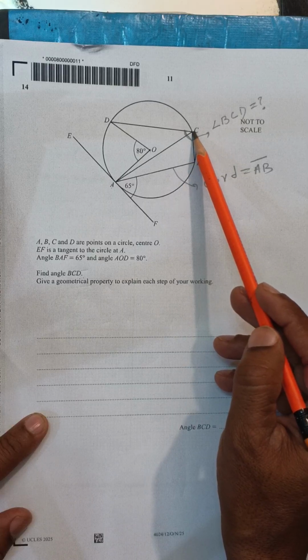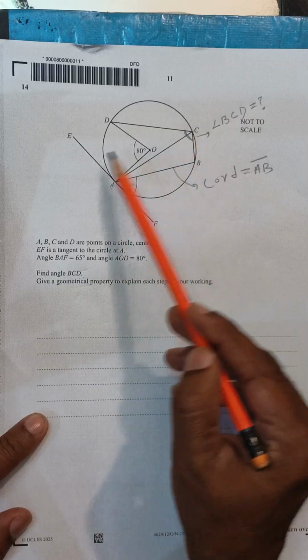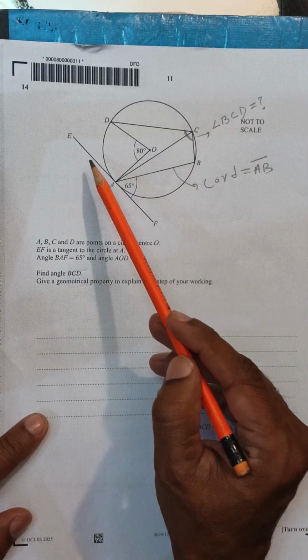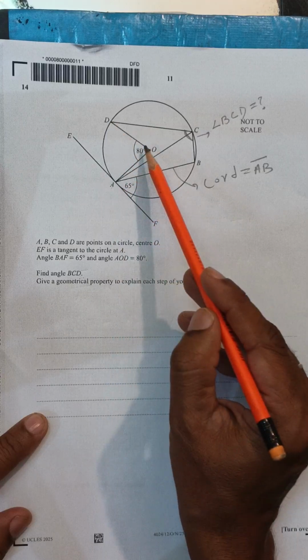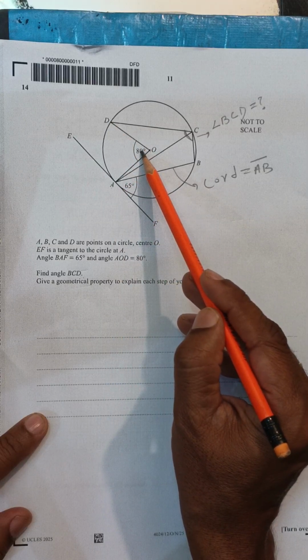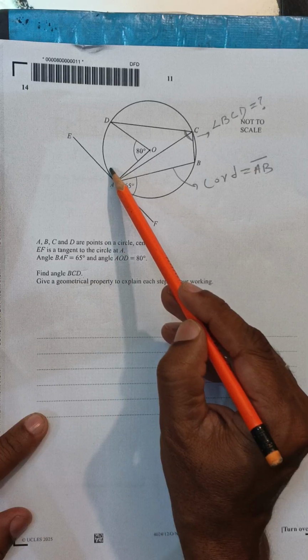Look at this angle AOD, it is 80 degrees, facing this arc.